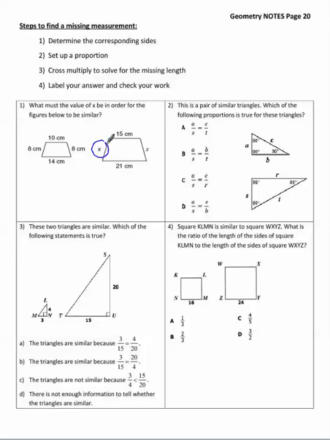Since I know my x has to be involved in the proportion, you want to make sure that is one of your fractions. So in this case, x over 8. And I'm going to use two corresponding sides that I already have both measurements on. Since I started in figure 2, I'm going to continue to start in figure 2. So it should be 15 over 10.